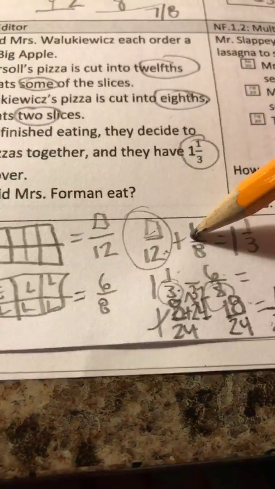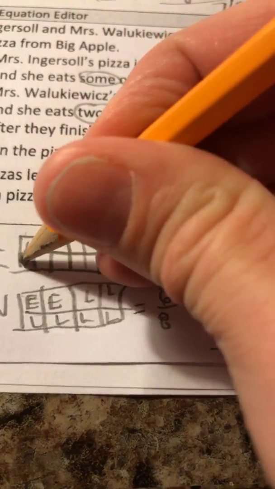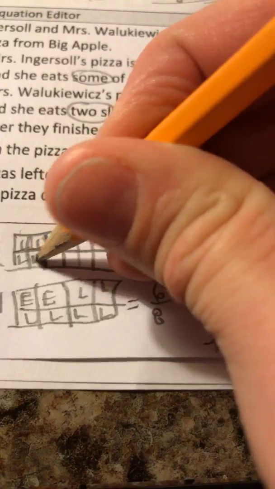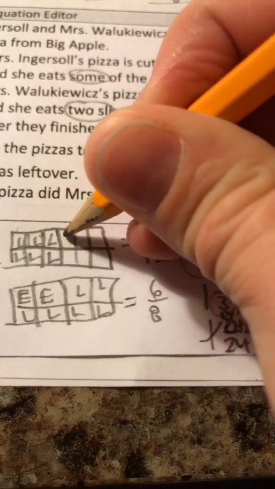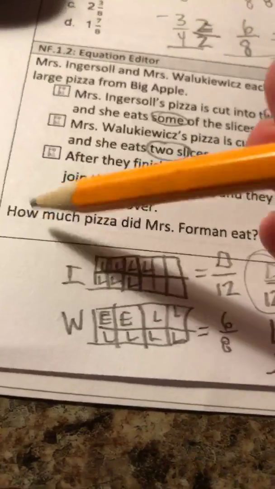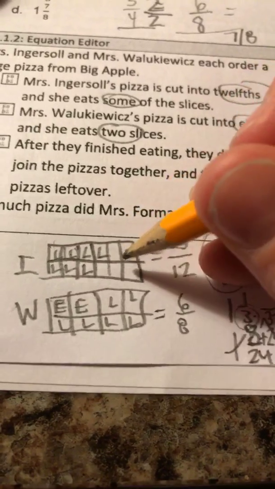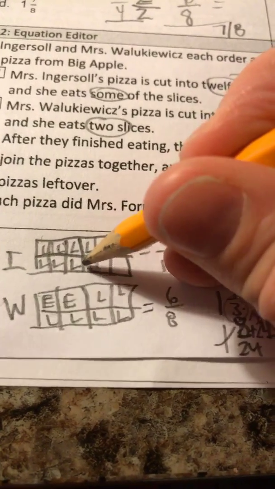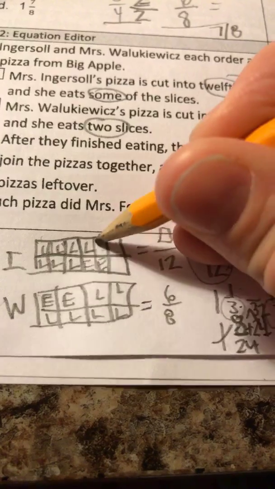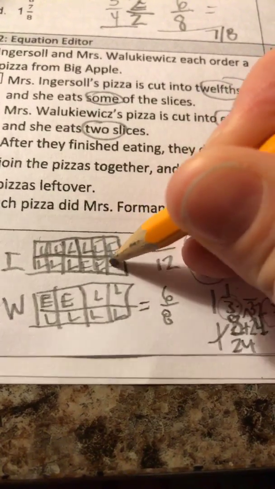Ingersoll's leftovers plus Walla Kevitz's leftovers equals 1 1/3. So 7 of those are left over, which means the question said, how much did she eat? 1, 2, 3, 4, 5. She ate 5. Your answer would be 5.